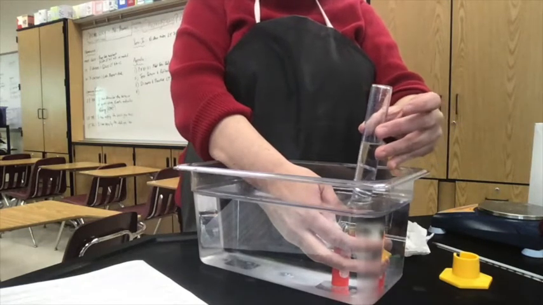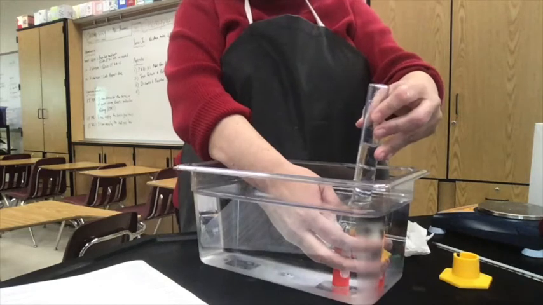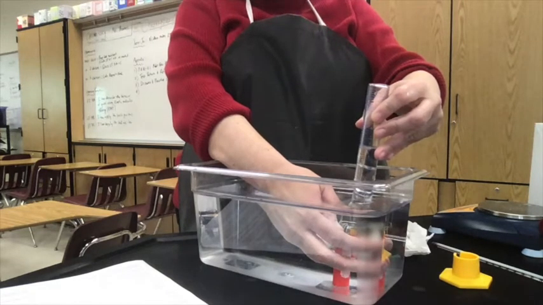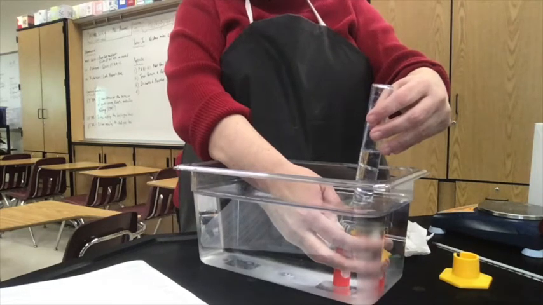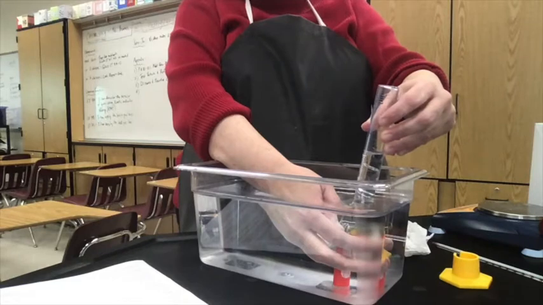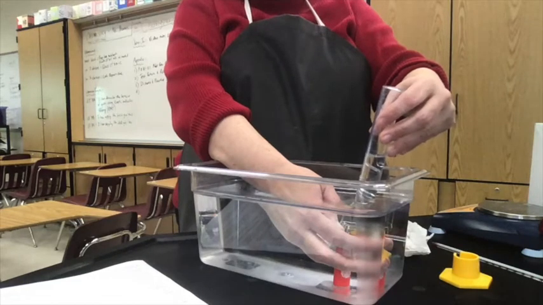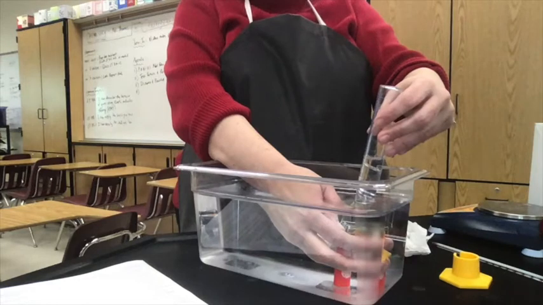Okay. So once we're done with these trials, we'll go over that equation with you, Dalton's law of partial pressures, so that you can see how we're accounting for it in our data table. It's just going to take a little while. 40. Yeah. 45.